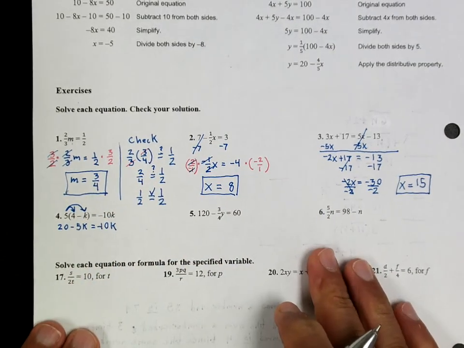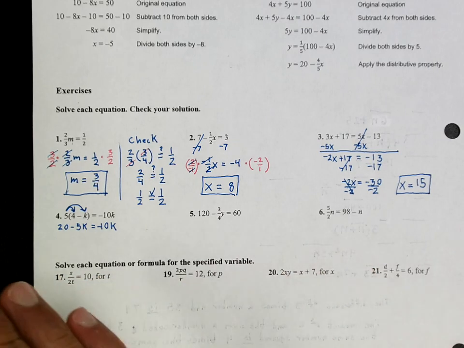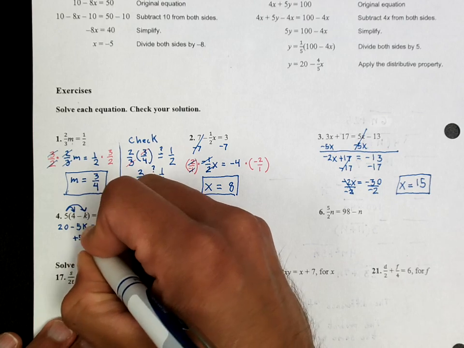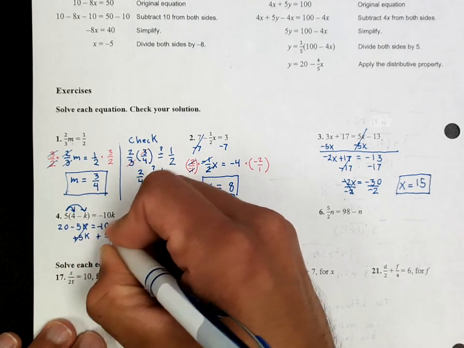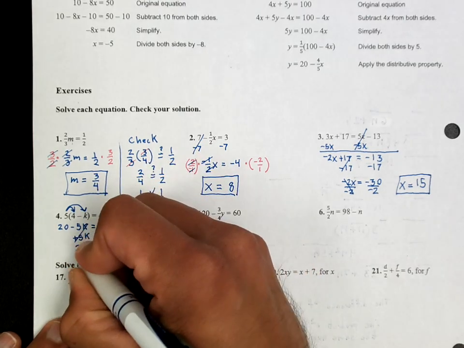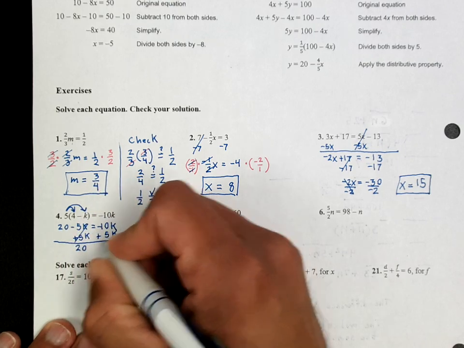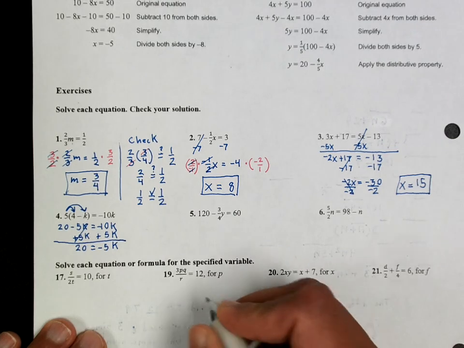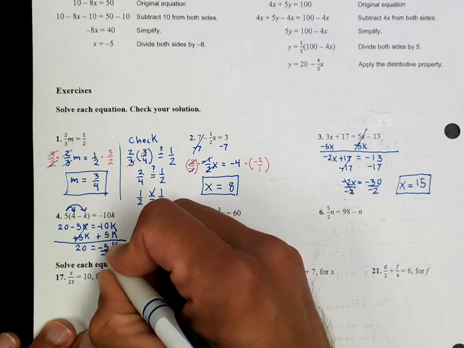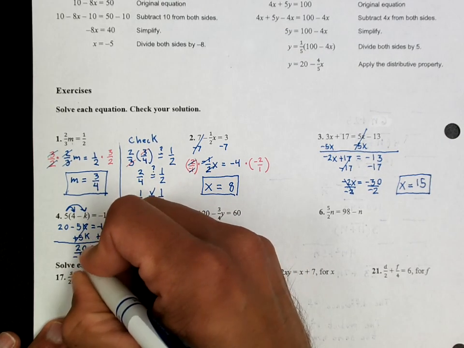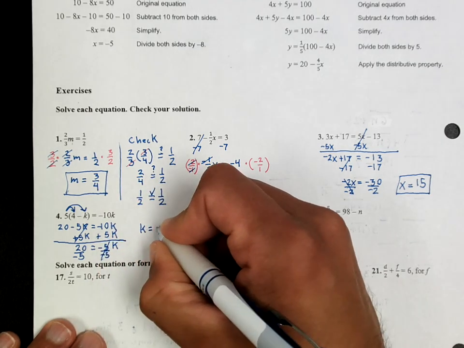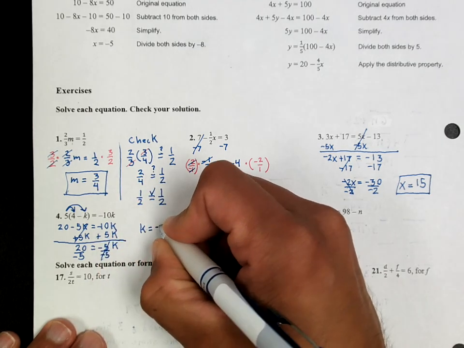And then now I have to get all the k's on one side, and leave the other number on the other side of the equal sign. So I'm going to add 5k, I'm going to add 5k. So it's going to give me 20 is equal to negative 5k. And then I will proceed by dividing both sides by negative 5. So k is equal to negative 4.